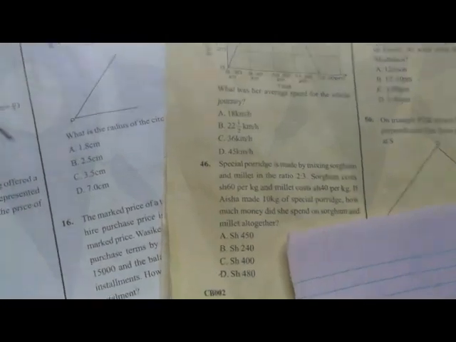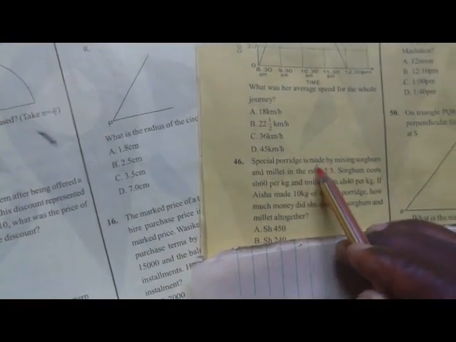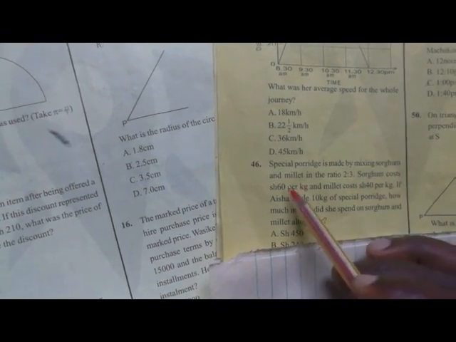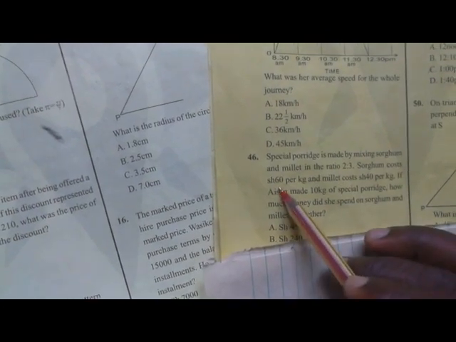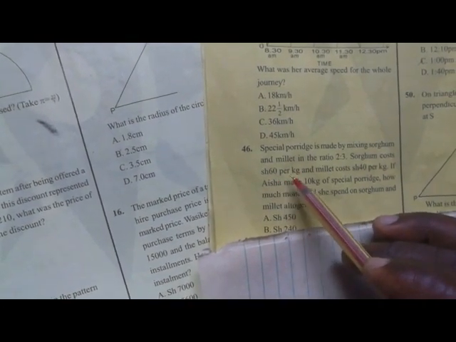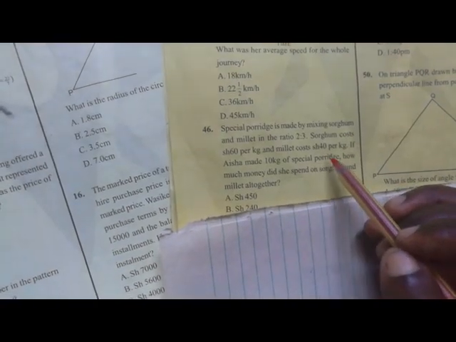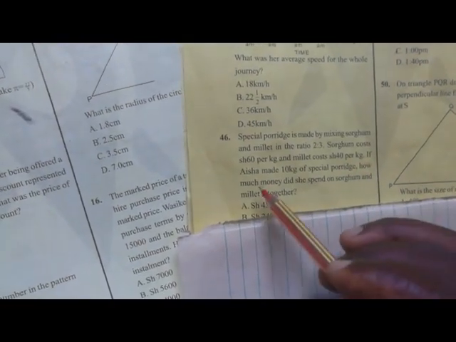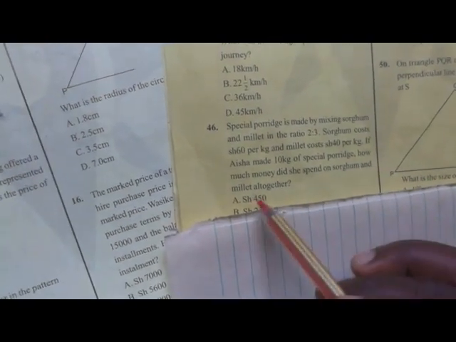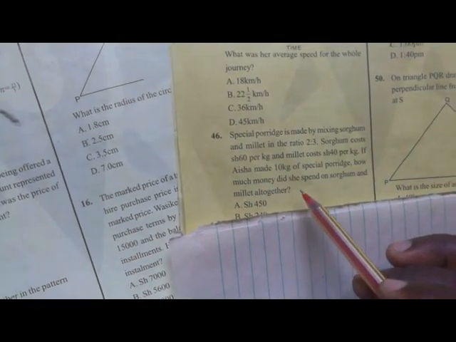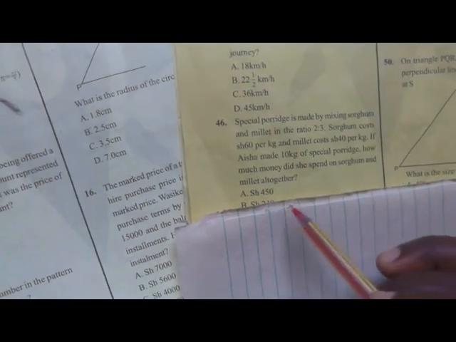this is a ratio. This sum shows a ratio. A special porridge is made by mixing sorghum and millet in the ratio 2:3. Sorghum costs 60 shillings per kilogram and millet costs 40 shillings per kilogram. If Aisha made 10 kilogram of special porridge, how much money did she spend on sorghum and millet altogether?